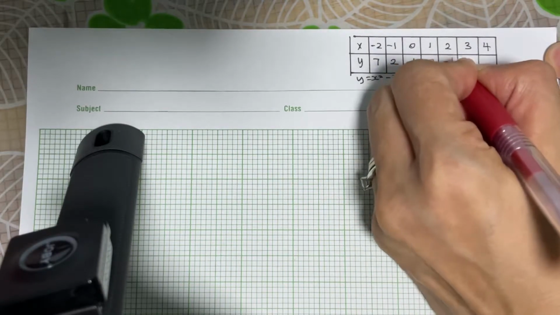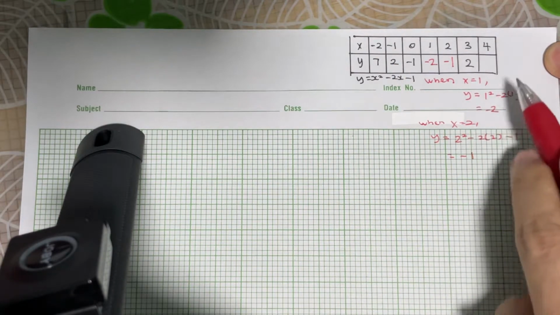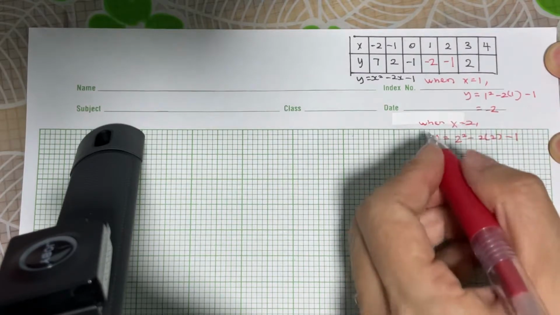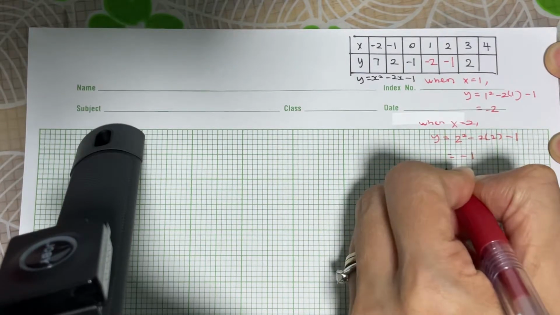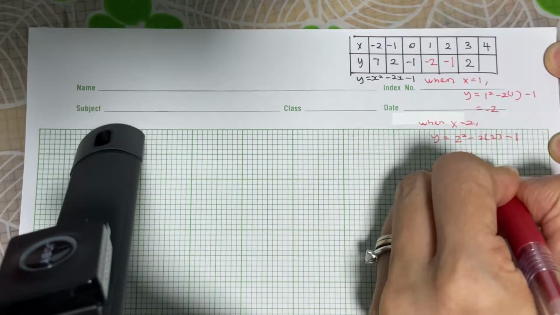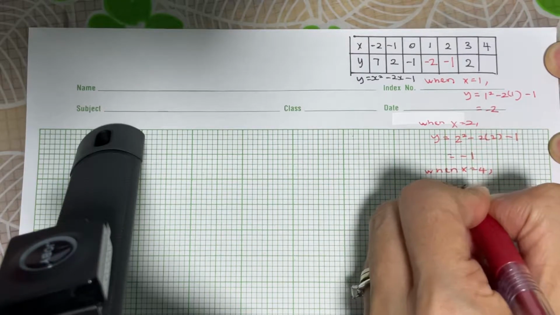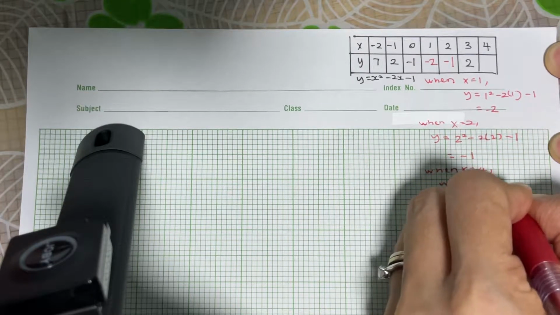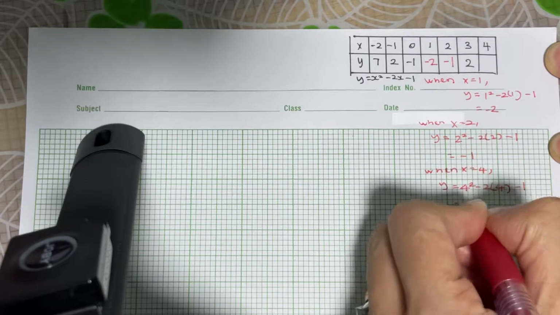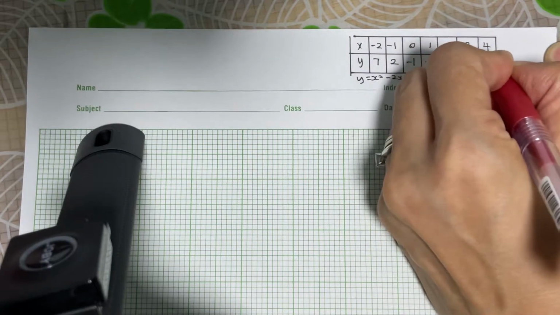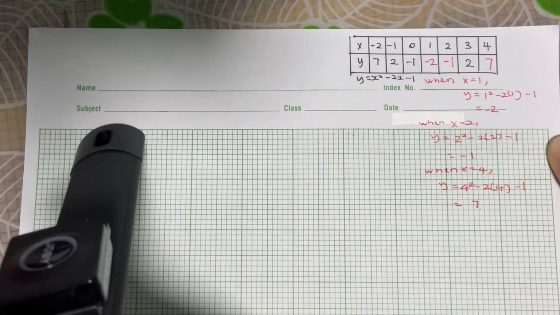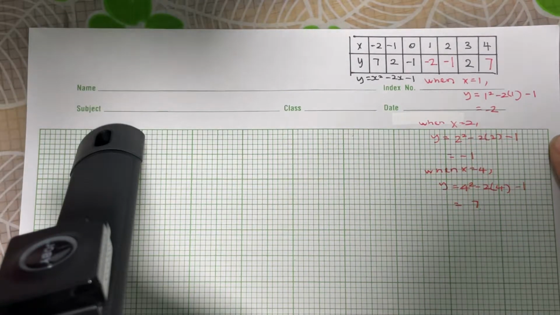So I will put in the value of minus 1 here, and I will do the same for x equals 4. Okay, so now that I have all the values, I have done part 1.